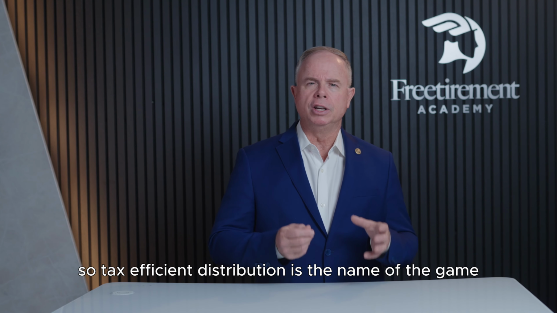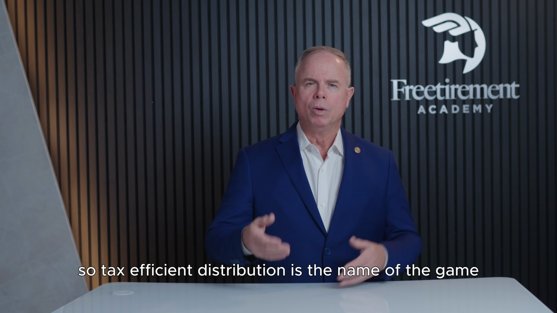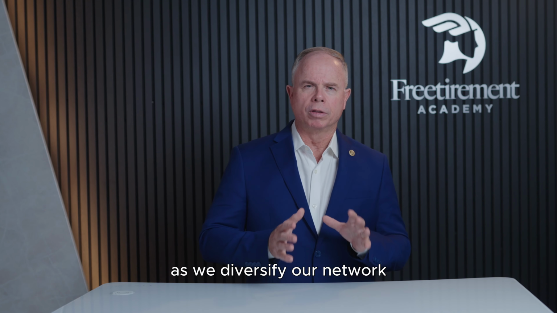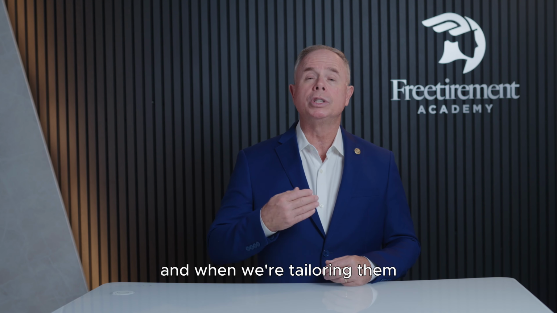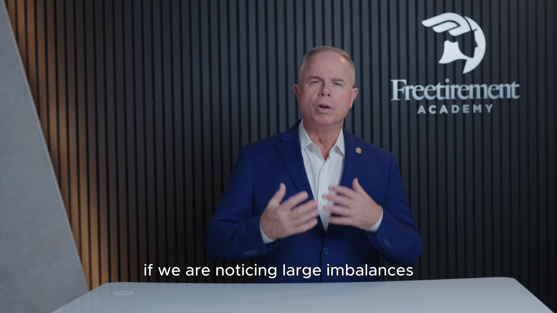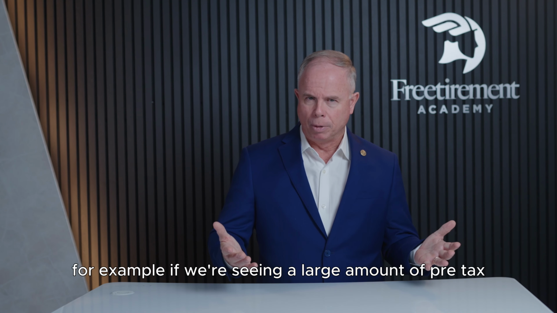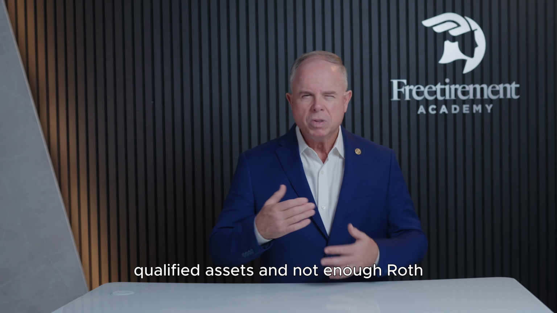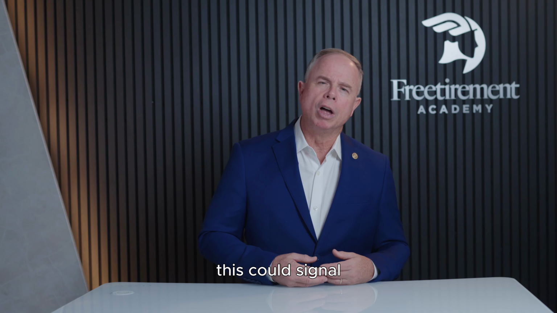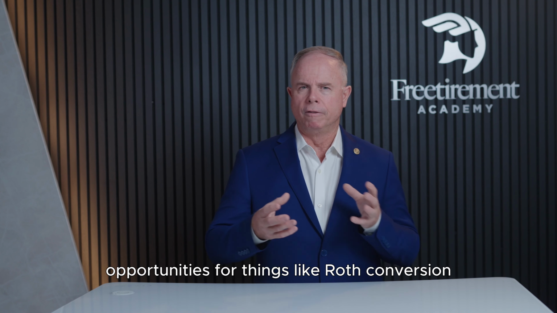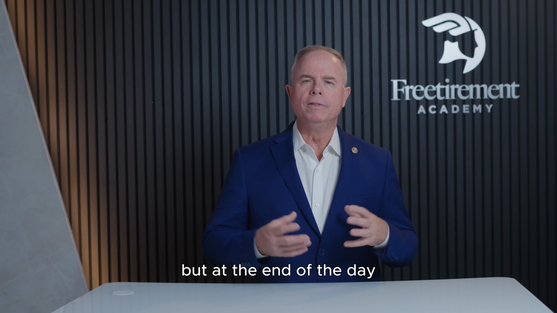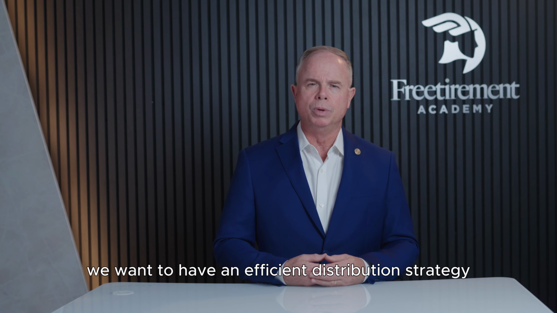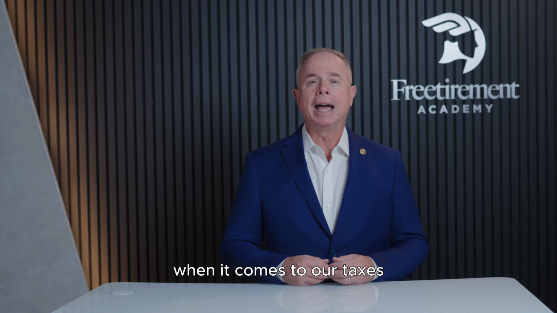So tax efficient distribution is the name of the game when it comes to retirement planning. As we diversify our net worth throughout these asset classes and when we're tailoring them, if we are noticing large imbalances, for example, if we're seeing a large amount of pre-tax qualified assets and not enough Roth, this could signal opportunities for things like Roth conversion. But at the end of the day, our goal is that in retirement, we want to have an efficient distribution strategy when it comes to our taxes.